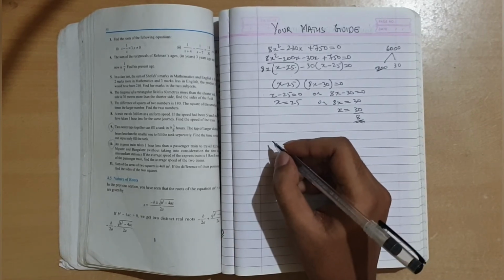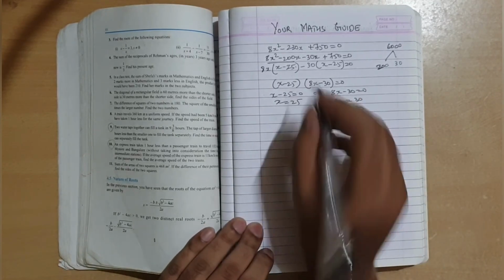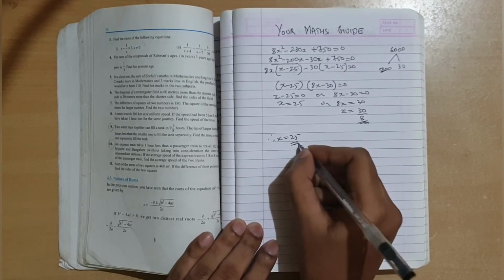Okay, so let us consider x is equal to 25.